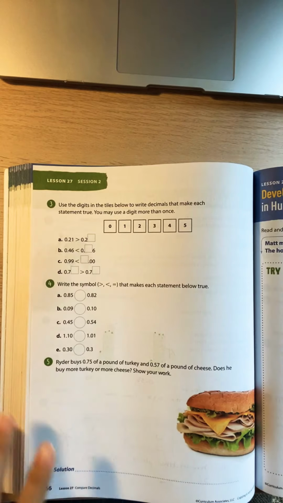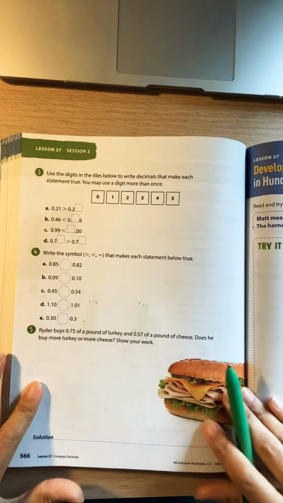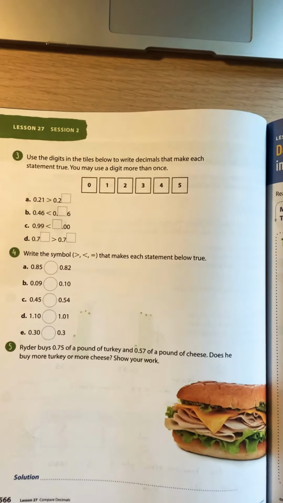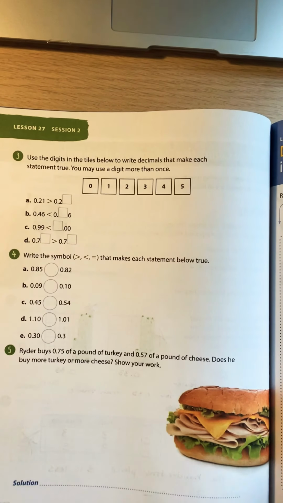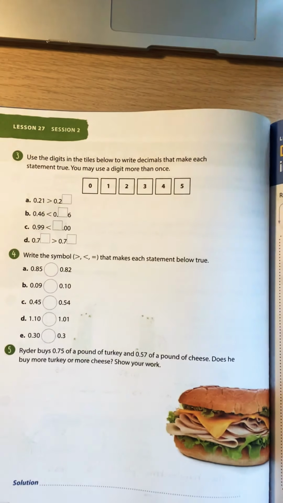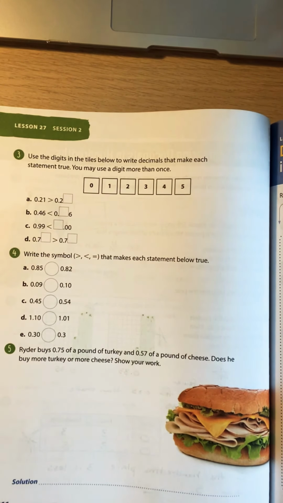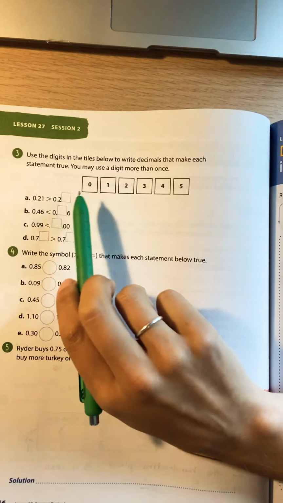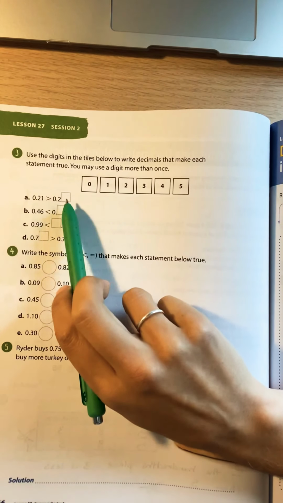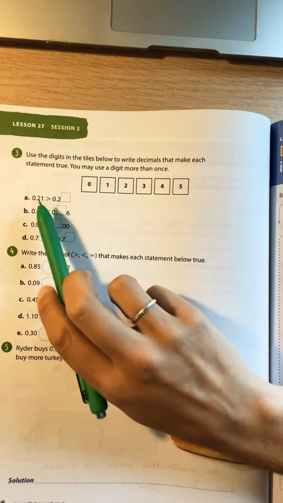Whoa, okay. A lot going on over here. So, zoom in. Number 3, it says use the digits in the tiles below, so these little boxes, to write decimals that make each statement true. You may use a digit more than once. So you see the blanks? We just have to put one of these numbers in each blank to make it true.